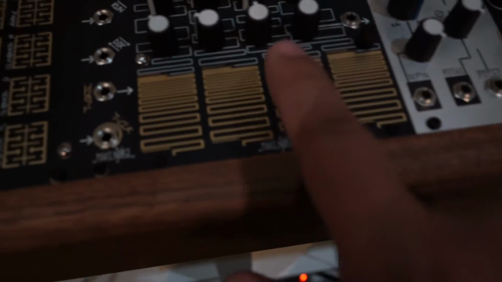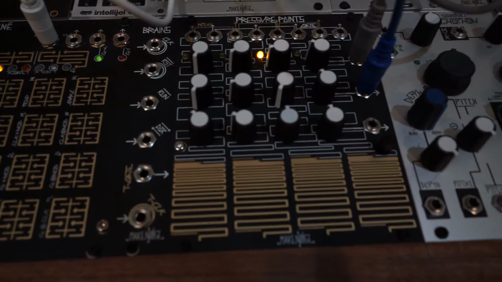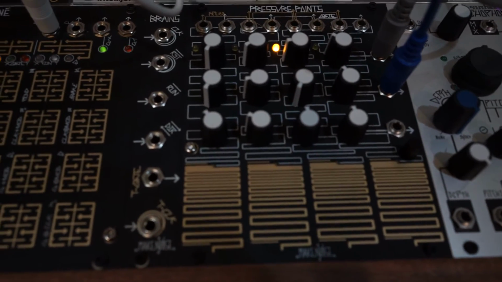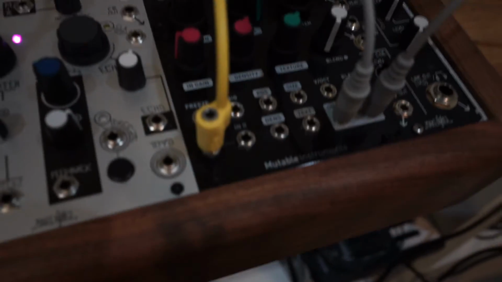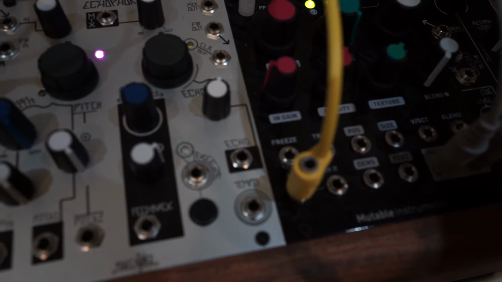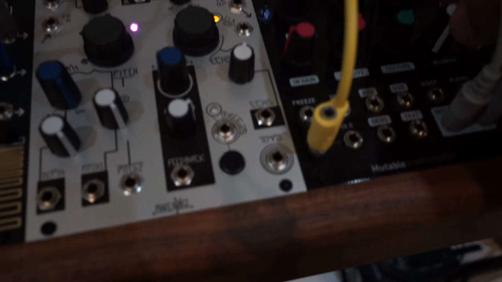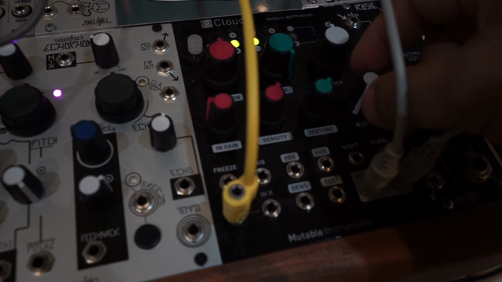So this is our basic patch right here. Just to make it sound a little better, we've got it going into Clouds, and Clouds is a granular synthesizer. And if we just open up Clouds a bit, the blend, we're going to hear that kind of reverb-like effect of Clouds.